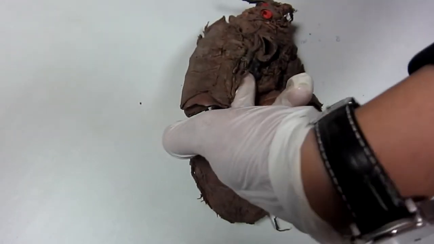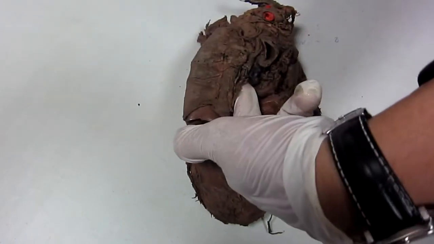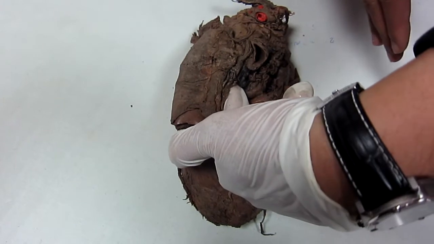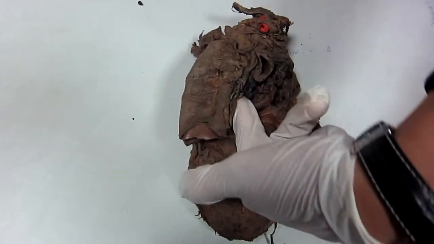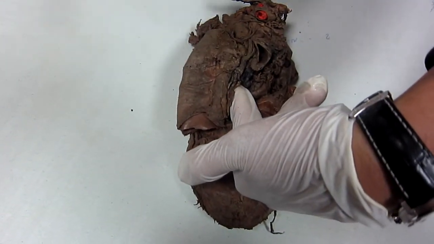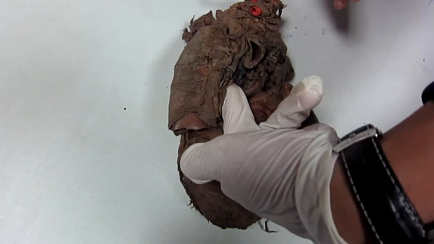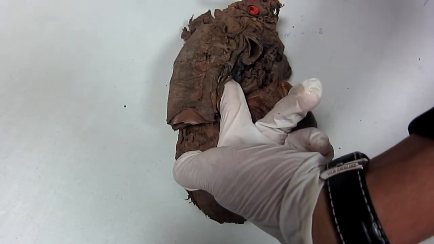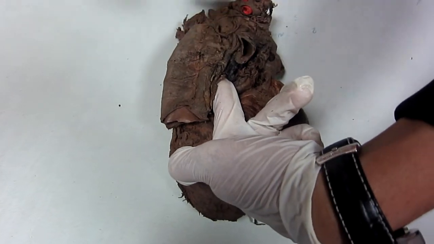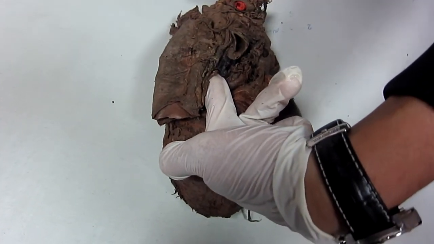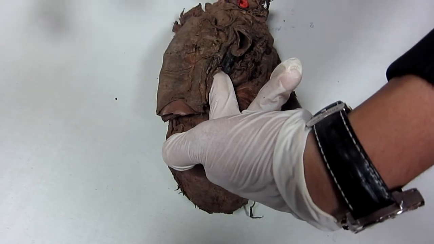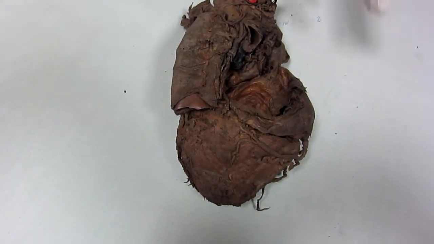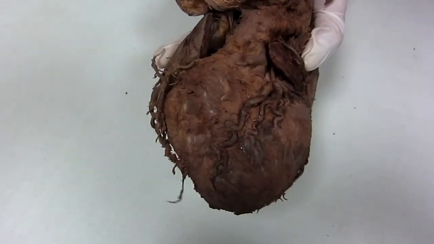The oblique sinus is supposed to be like this. Right and left consists of the pulmonary veins: two pulmonary veins at the right, two pulmonary veins at the left. Anterior to my finger is the left atrium, and posterior to my finger is the esophagus and descending aorta.